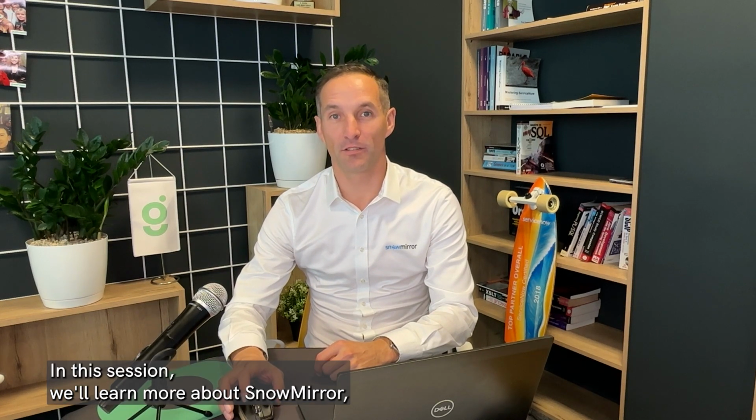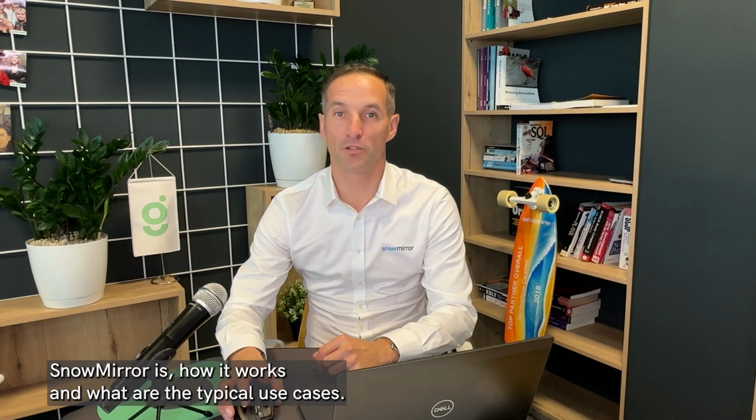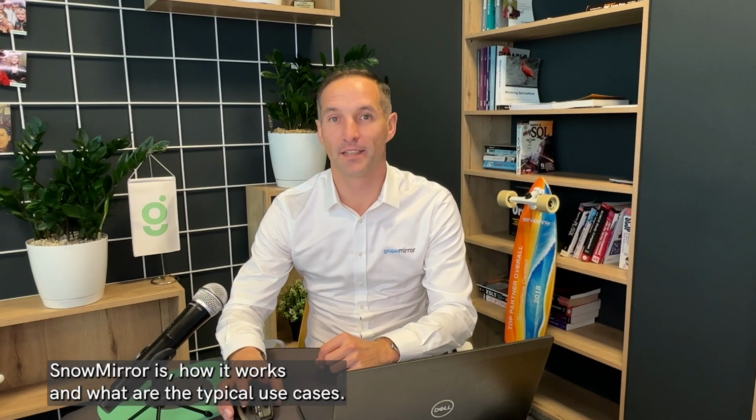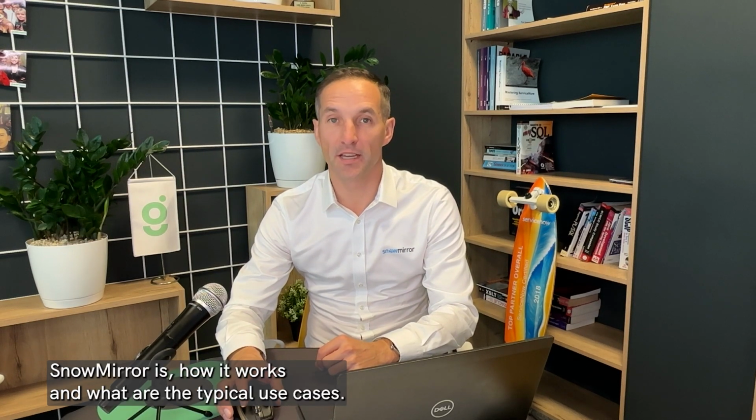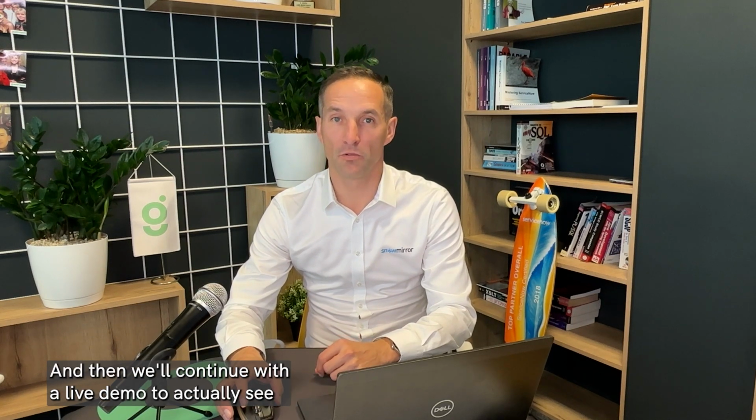In this session, we'll learn more about SnowMirror, the smart data replication tool for ServiceNow. We'll start with a handful of slides explaining what SnowMirror is, how it works, and what are the typical use cases. And then we'll continue with a live demo to actually see how SnowMirror works in a real environment.